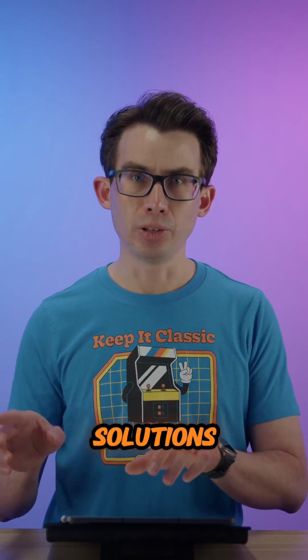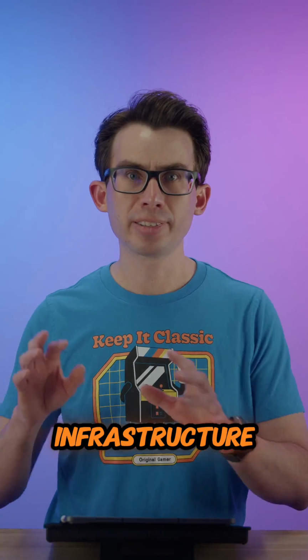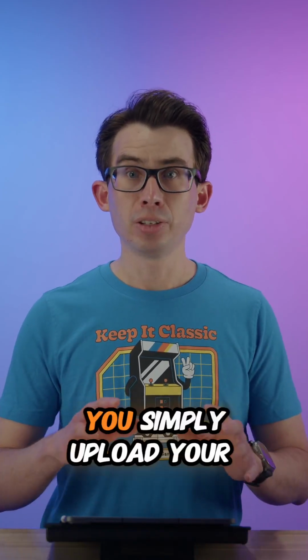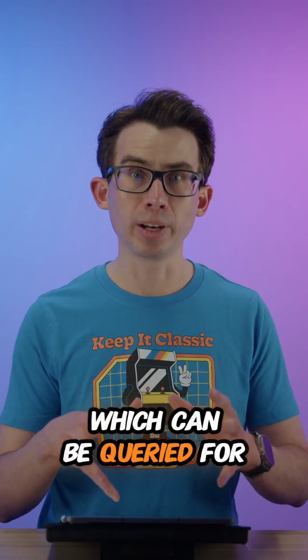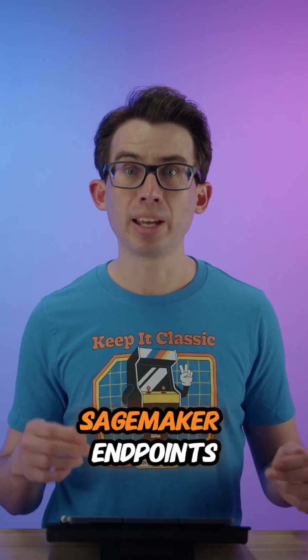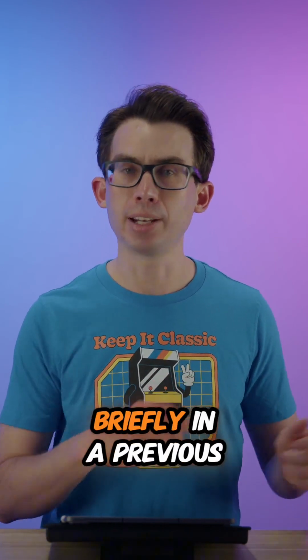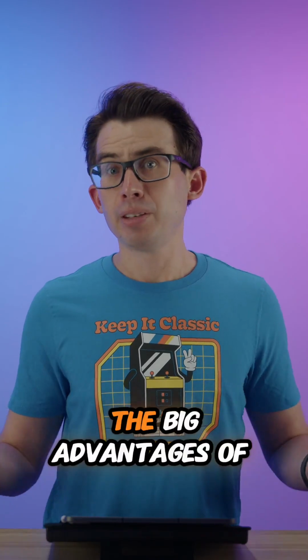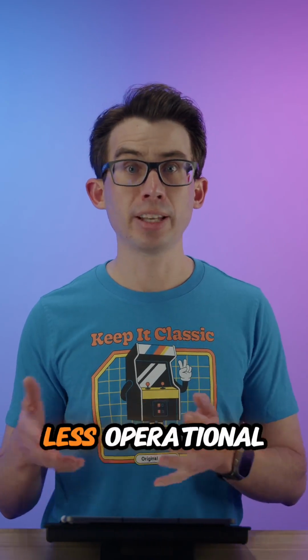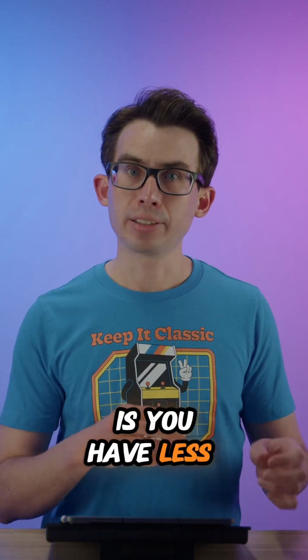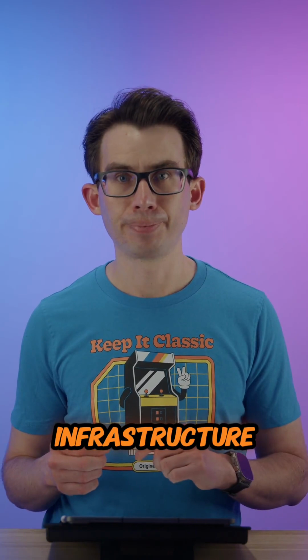These are cloud-based solutions provided by services like Amazon SageMaker, which handle the infrastructure, scaling, and maintenance for you. You simply upload your model and the service creates an API endpoint which can be queried for inferencing using that model. A great example of this is Amazon SageMaker endpoints, which we talked about briefly in a previous episode. The big advantages of this approach are it's easy to use and set up, it's scalable, and involves less operational overhead. A downside of this approach, though, is you have less control over the underlying infrastructure.